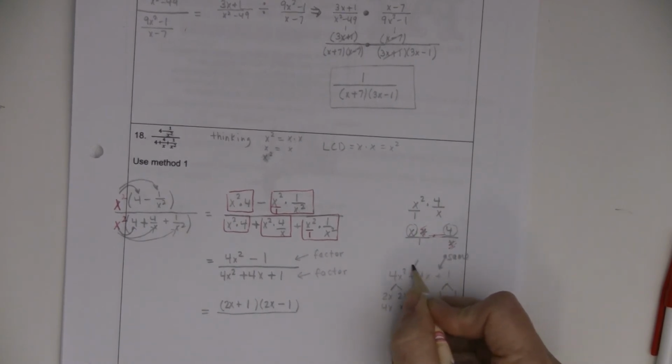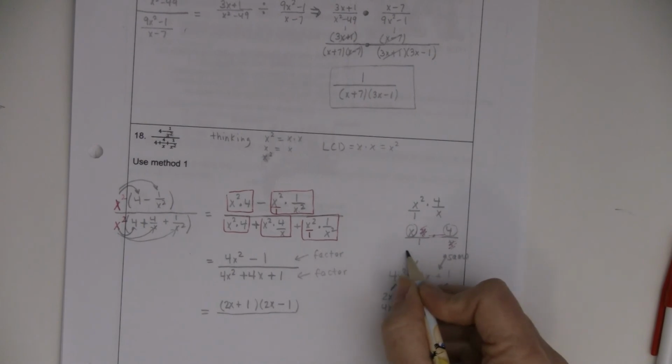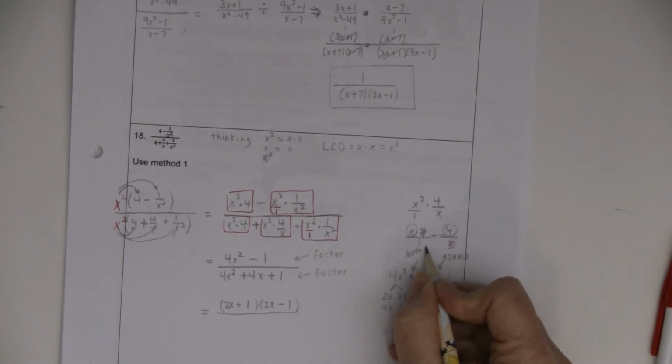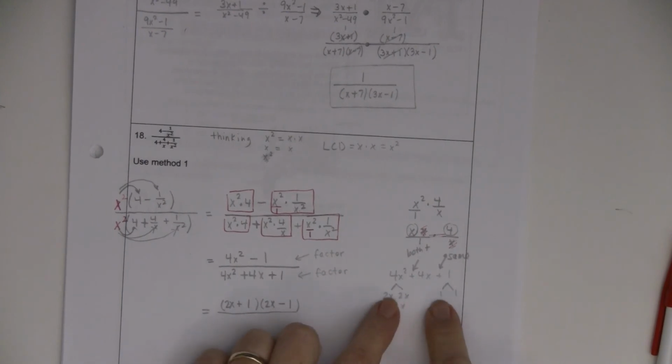And this one says both positive, right? And so we know the signs are there. Which one do you think is going to give us 4x in the center? Since these are 1s, they're not going to multiply with those numbers in the front. And so I can just concentrate on these numbers, because 2 times 1 is 2, and 2 times 1 is 2. Remember, these always multiply together, but if you have 1, it's not going to change it.